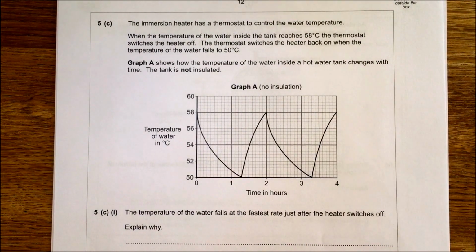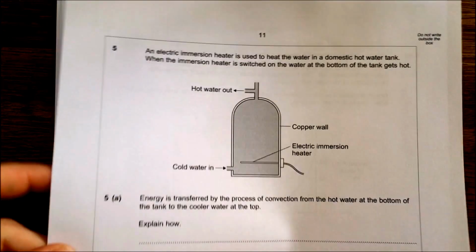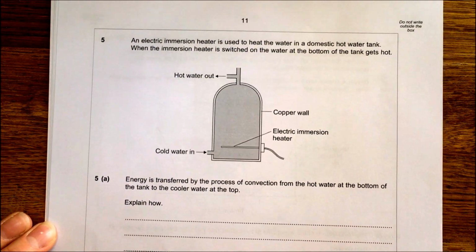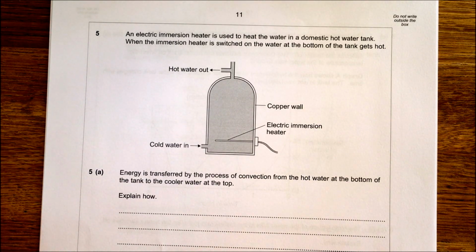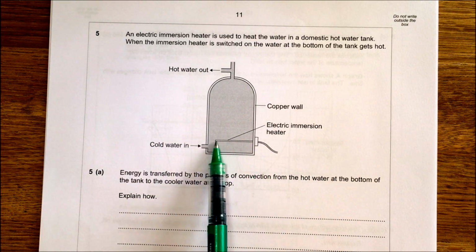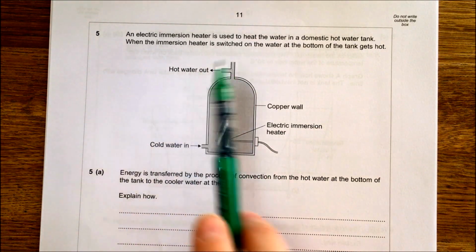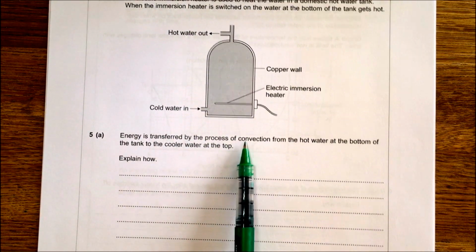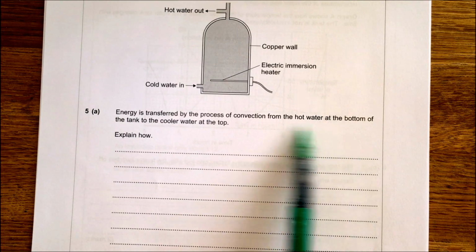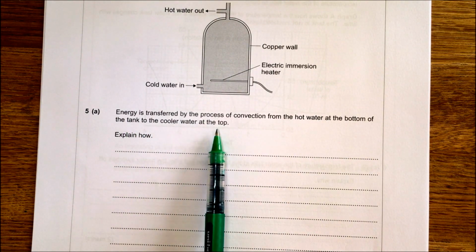Okay, so on to question 5. An electric immersion heater is used to heat the water in a domestic hot water tank. When the immersion heater is switched on, the water at the bottom of the tank gets hot. So we've got cold water in, we've got an electric immersion heater, a copper wall, and then hot water at the top. Energy is transferred by the process of convection from the hot water at the bottom of the tank to the cooler water at the top.